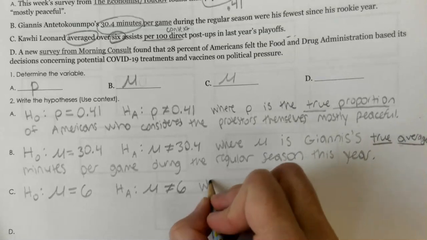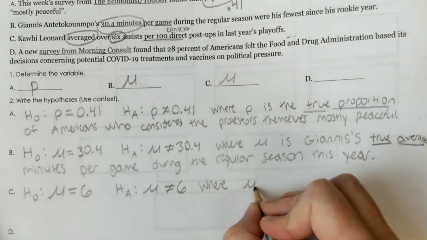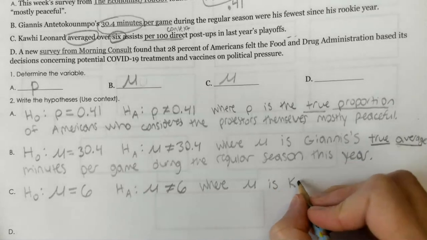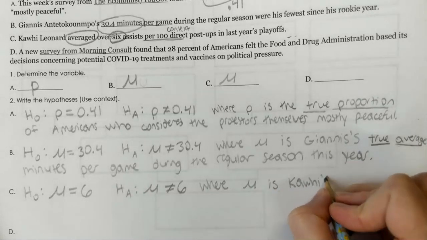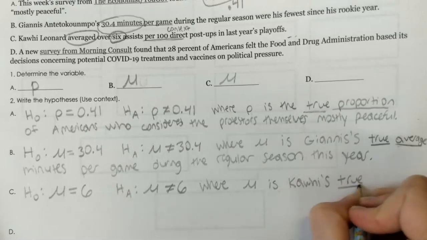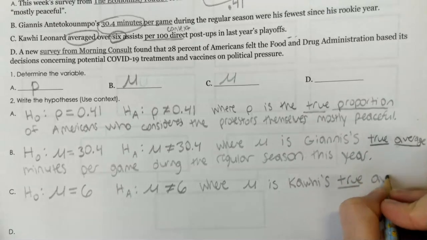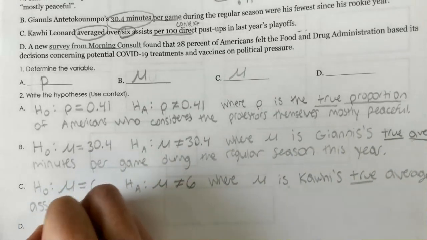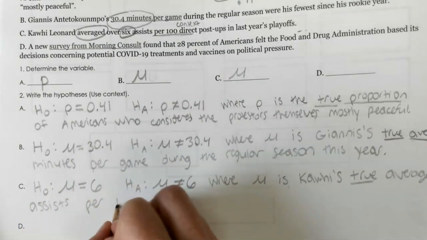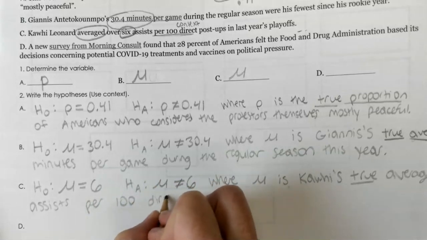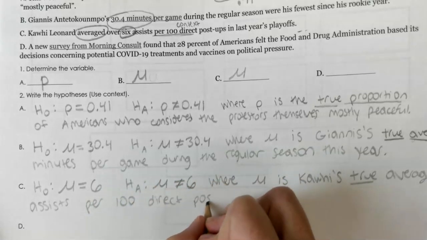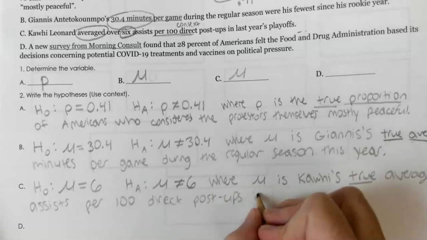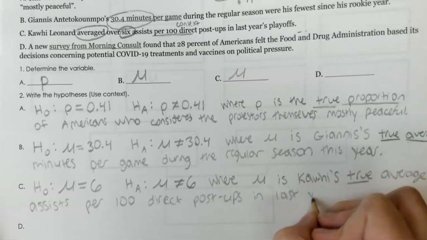So I'm going to say where mu is Kawhi's true average assists per 100 direct post-ups in last year's playoffs.